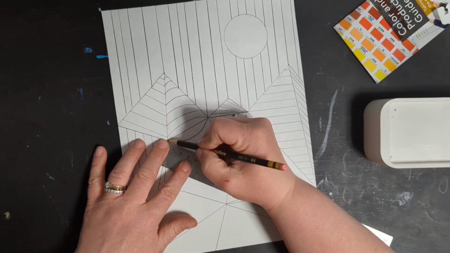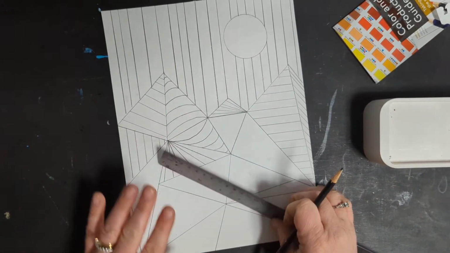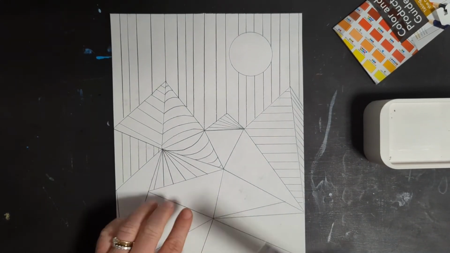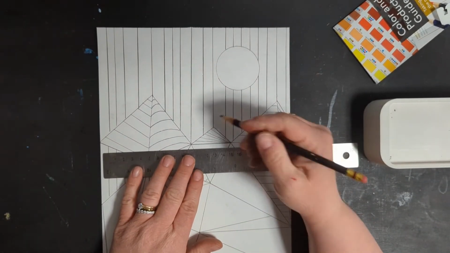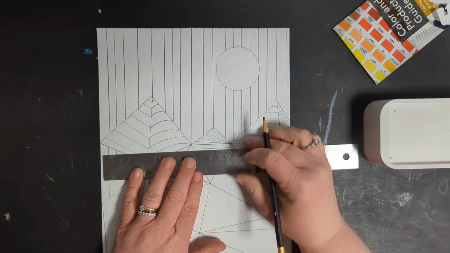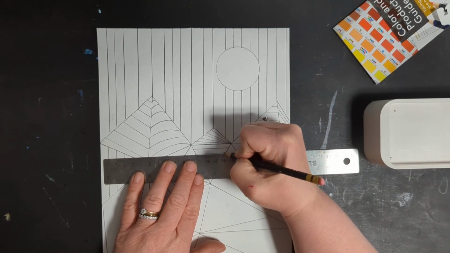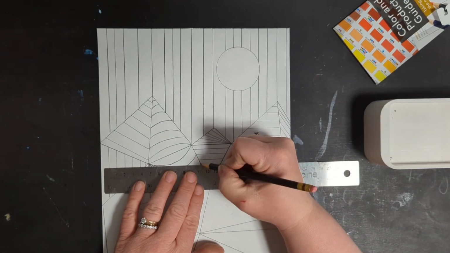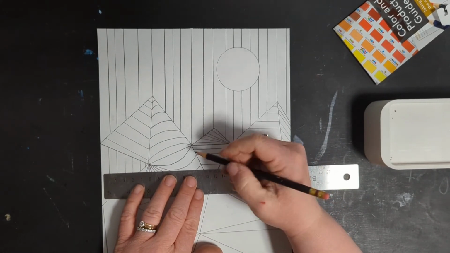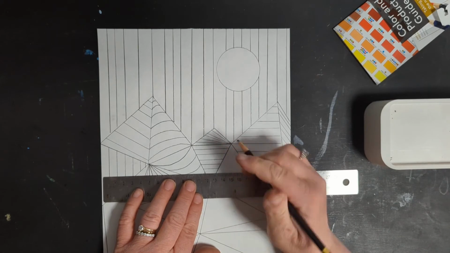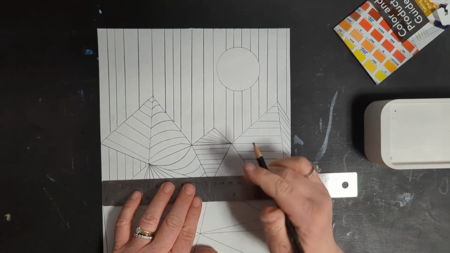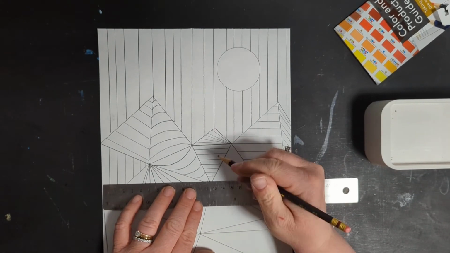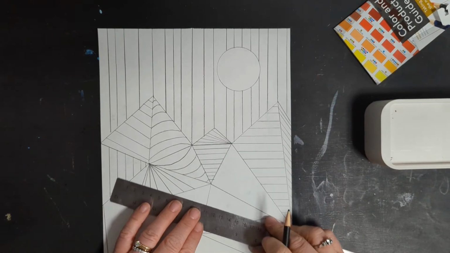Okay. And again, I'm going to do some horizontal lines here. It's really just at your discretion. You can put whatever combination you want in your triangle, as long as it's not the same as what is next to it. You want to vary that pattern, okay?